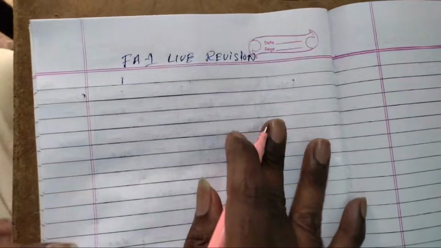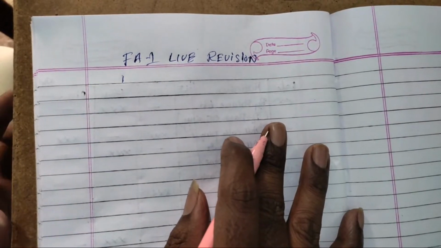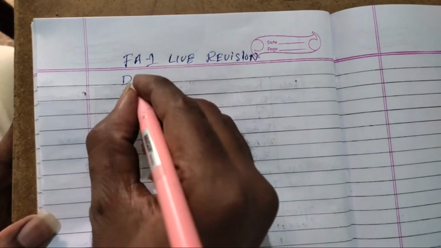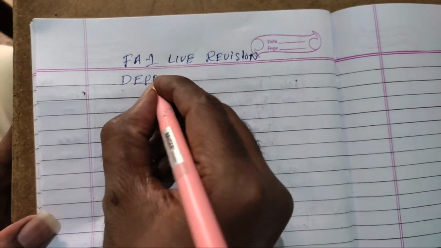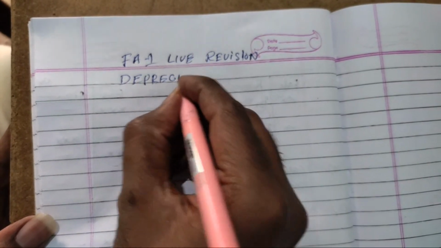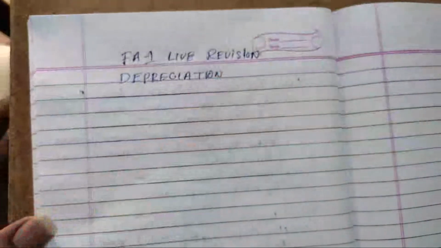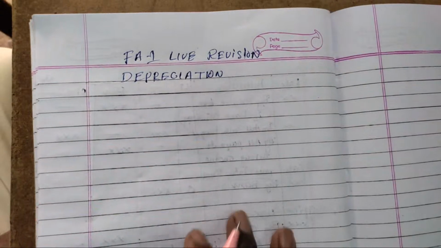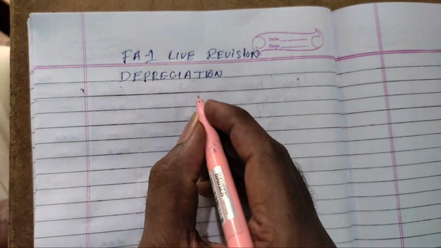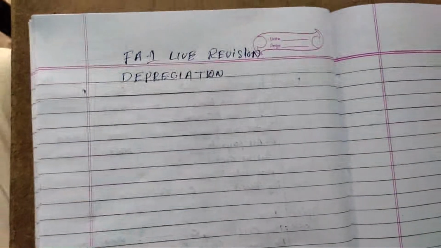And in this FA-1 live revision, today's topic or chapter we are going to discuss is depreciation. So to do depreciation we need to identify the following things. Hope it is clear.